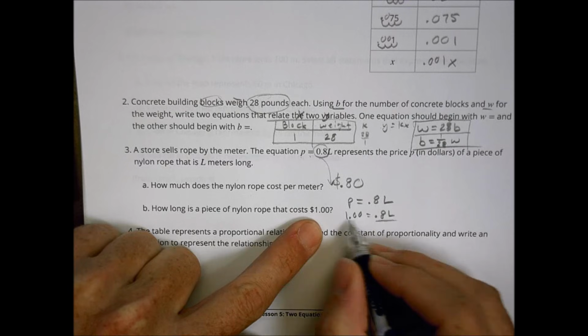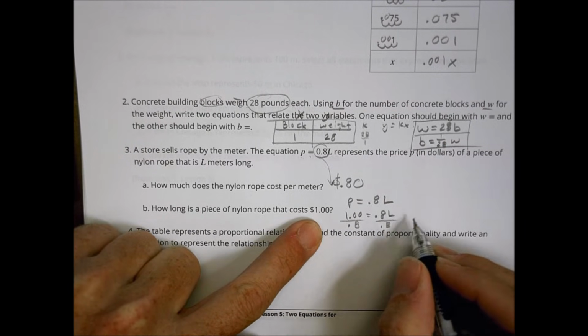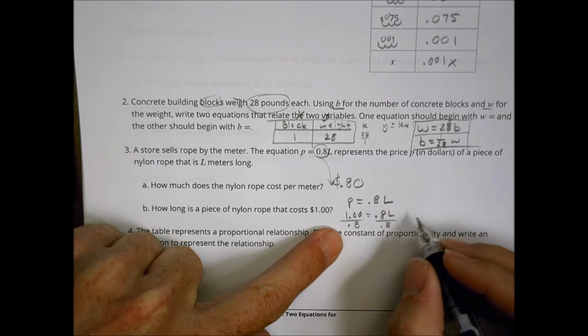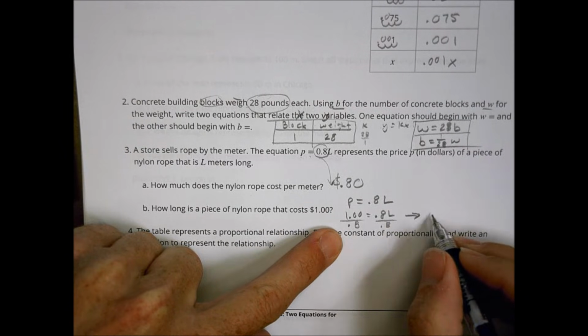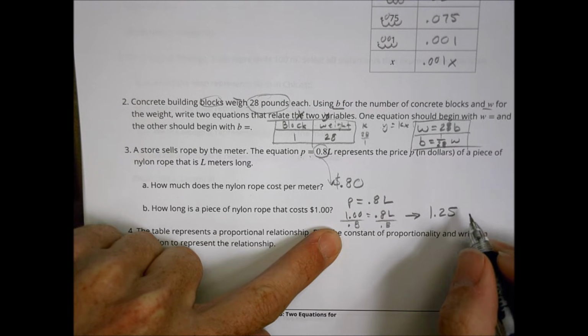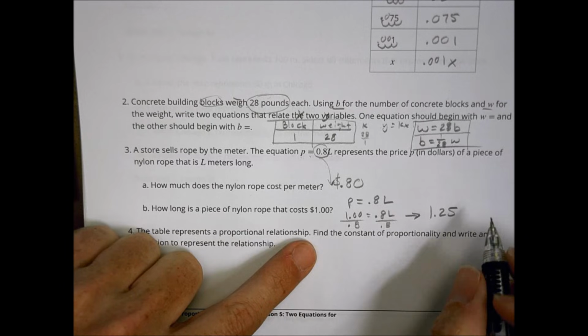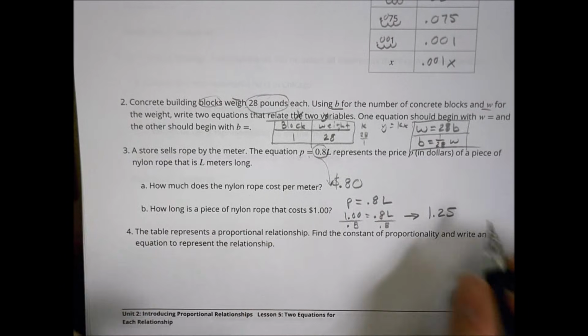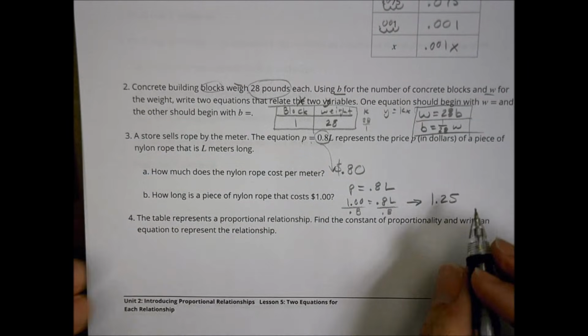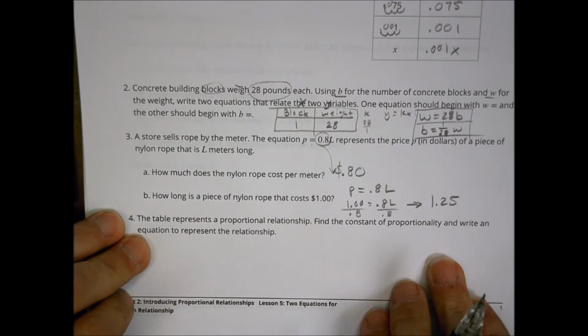I can now solve for L by dividing both sides by 0.8, and 1 divided by 0.8 is going to be equal to 1.25. So my length of that rope would be 1.25 meters. The table represents number 4, we'll look at number 4 on the next page.